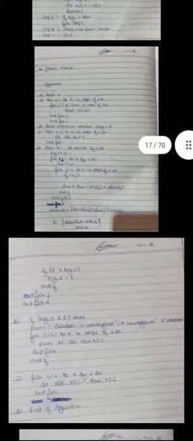Another method is Jacobi method. Algorithm: read n, iterate for loop i to n. Another for loop from 1 to n plus 1. And read aij. And read the maximum iteration range. Another for loop i to n.